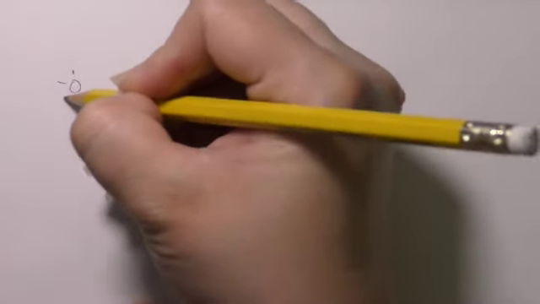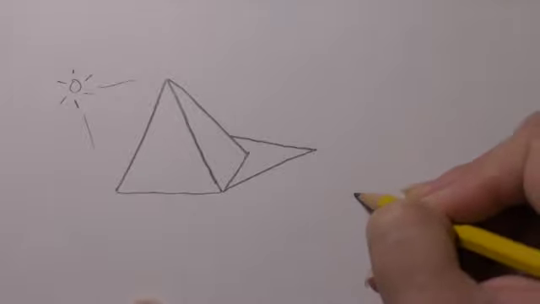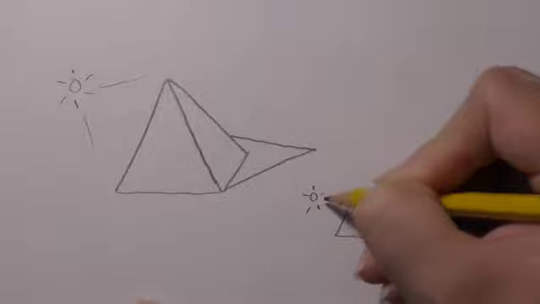We also need to have a sun over on the left side to show where our light source is coming from. I want you to draw the same thing a little smaller off to the side so that way you can label where the values go as well.